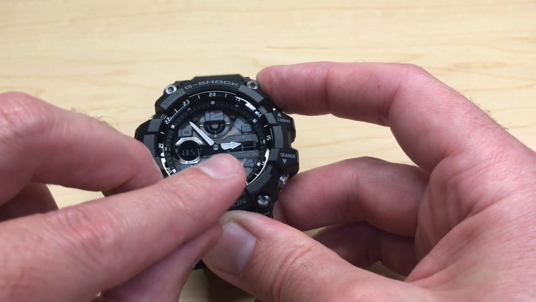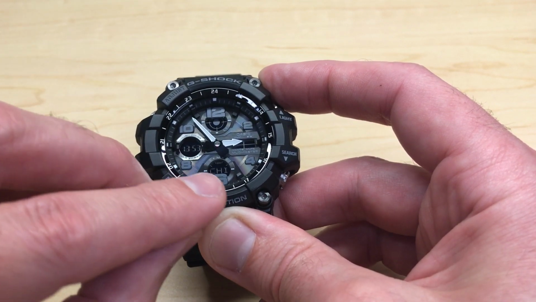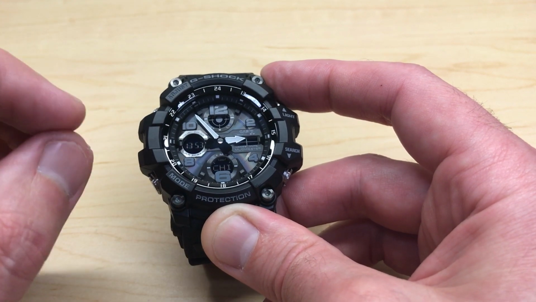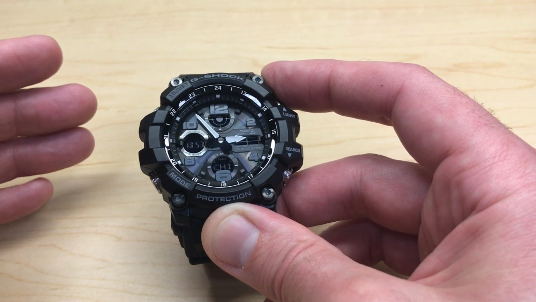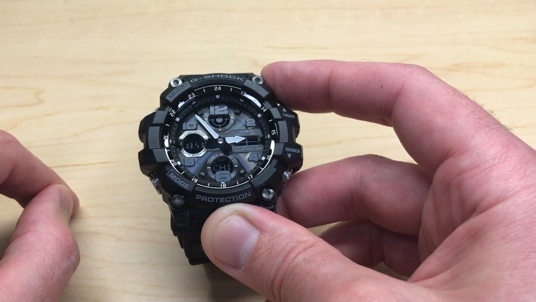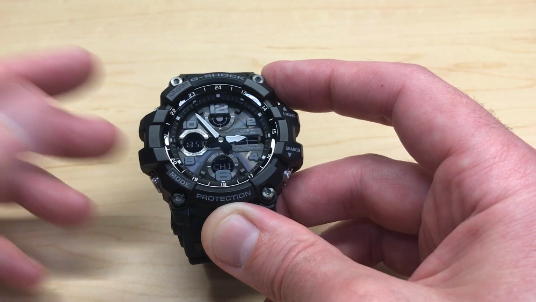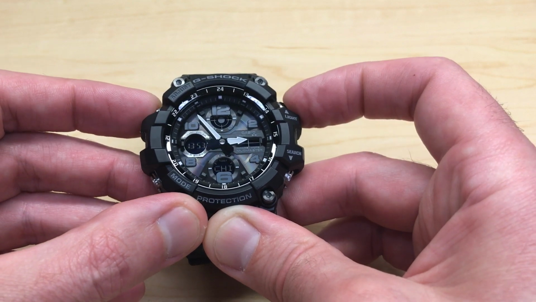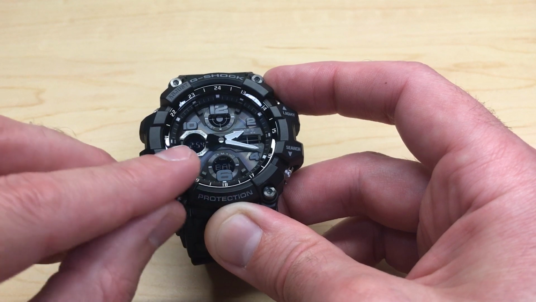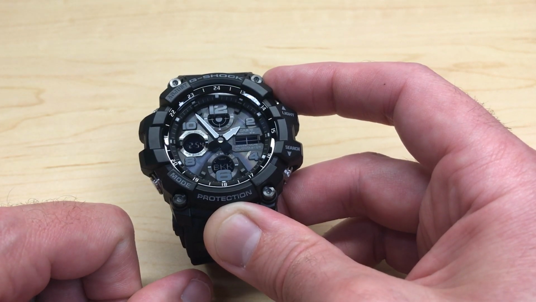So now my analog hands are showing my world city, and my digital value is showing my home city of Chicago. This is a nice feature for people who travel. Maybe I'm going to Bangkok for work. For the next week, I want my analog hands to be my Bangkok time, and I want to see what time it is back at home in my subdials. Once I get back home, I could switch them back by pressing these two, and now all of a sudden Bangkok has gone back to my world time, and my home location has gone back to my analog time.